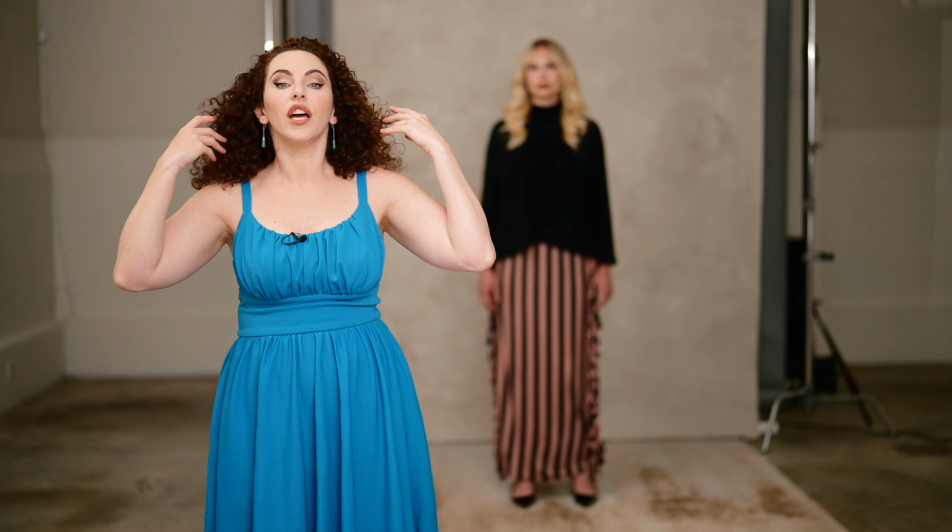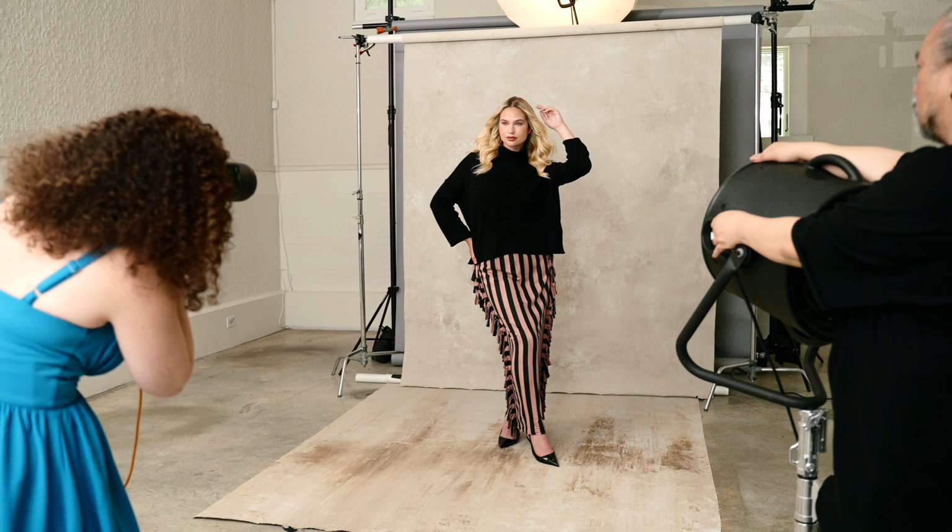So if I were posing my subject, what I might do to draw more attention up to the top of the frame is maybe create a little shape with her arms, or perhaps even add a little movement to the hair in order to take our eye from the bottom of the frame and move it upward.